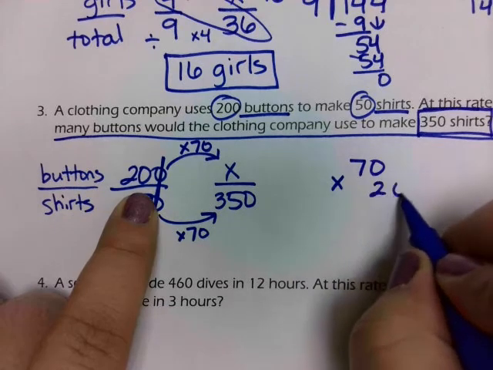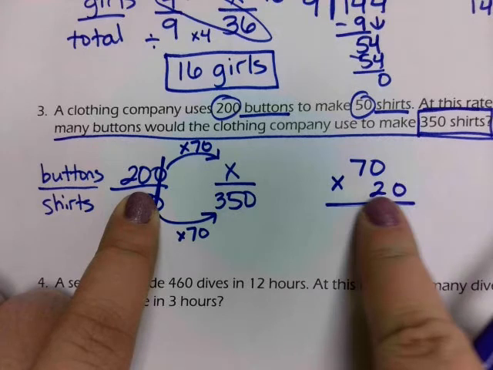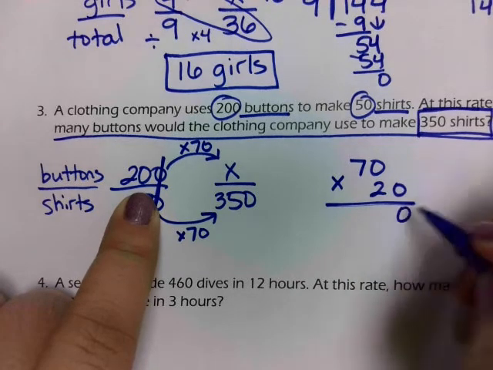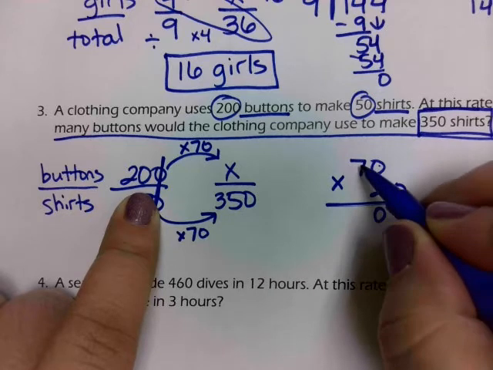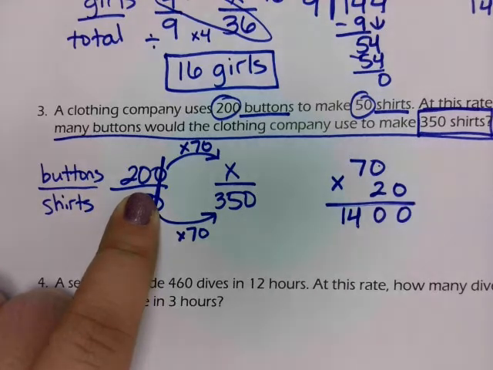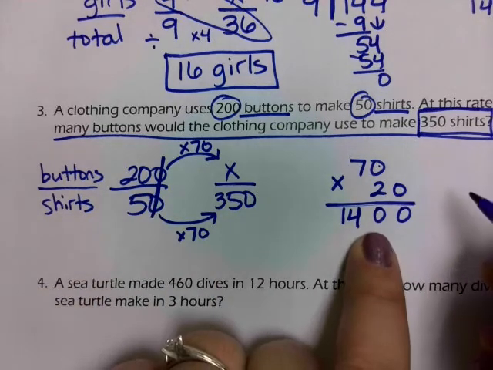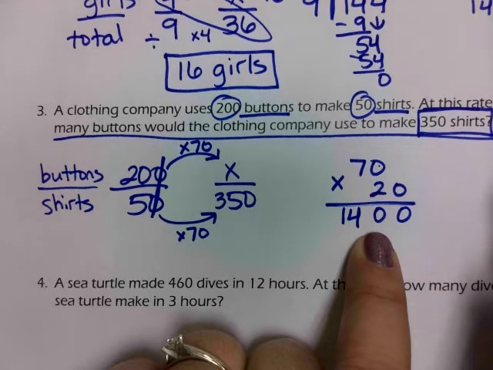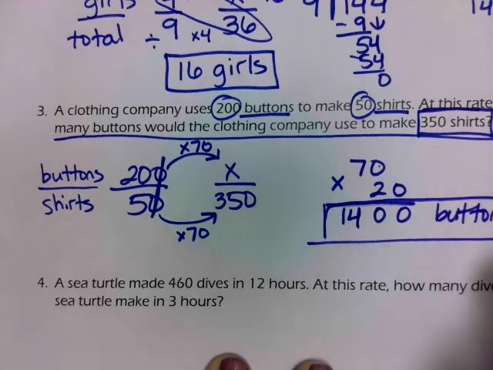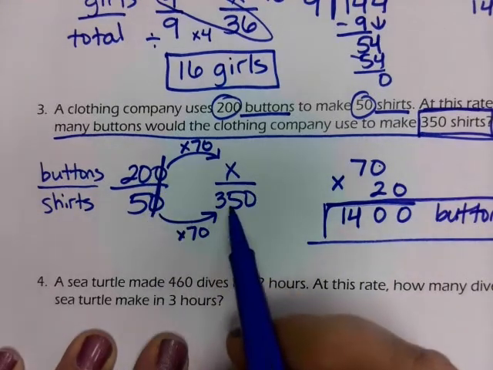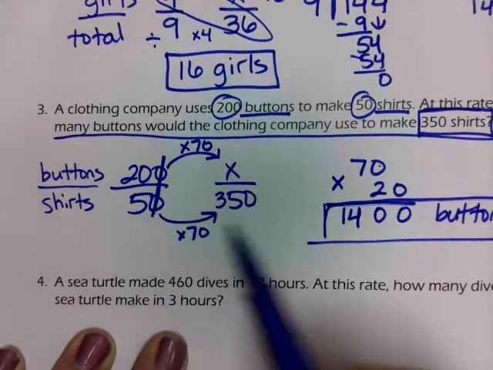Have y'all seen this little trick before, where you knock off the 0? So that 0 just comes down right here, and then I do 2 times 0 is 0, and 2 times 7 is 14. So my answer is actually, we're going to use 1,400 buttons. A lot of buttons. Again, you would have gotten the same answer if you had multiplied and then divided by 50.